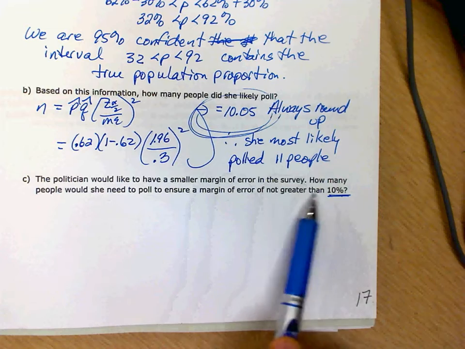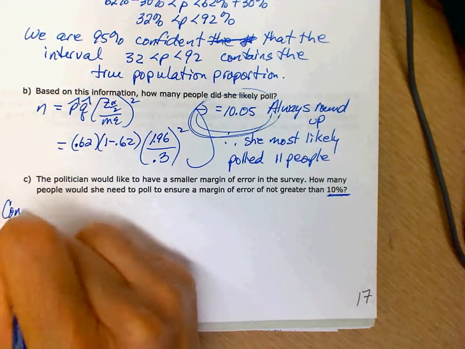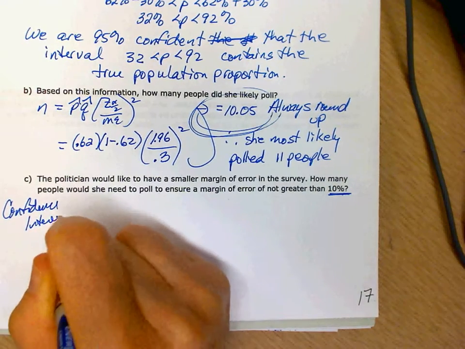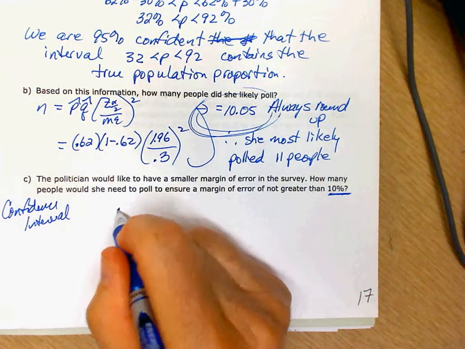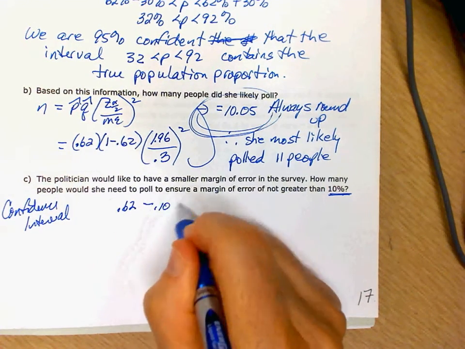The confidence interval then would be 0.62 minus 0.10 is less than P is less than 0.62 plus 0.10.